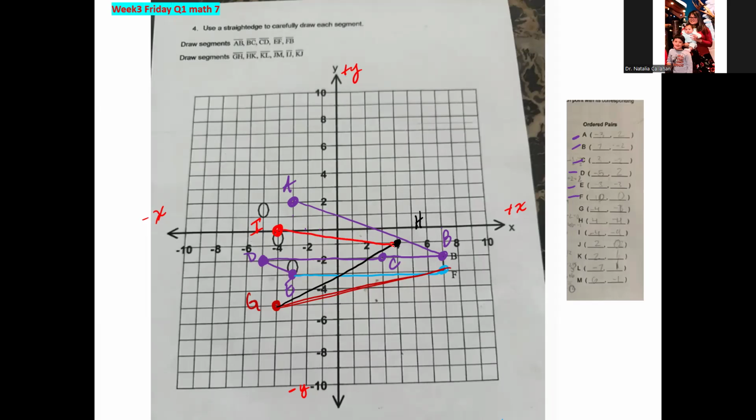Are you labeling the letters too? You got to write down the letters. She specifically says that. What part of that did you not understand? Oh, you know what? Hold on a second. Oops, we're not supposed to connect them. Use a straight edge to draw each of the segments.